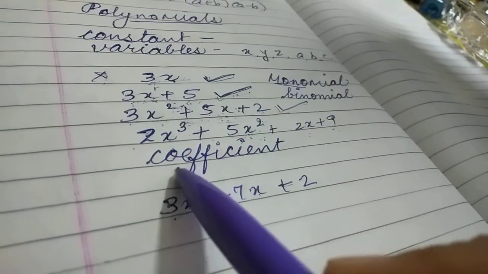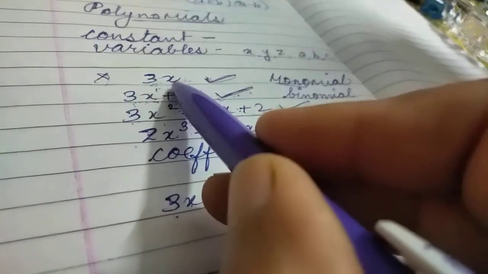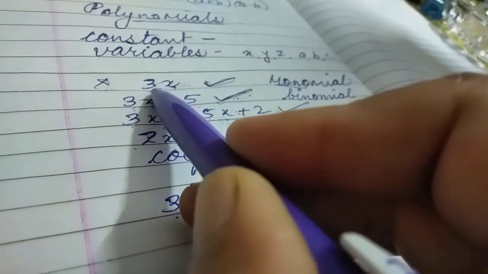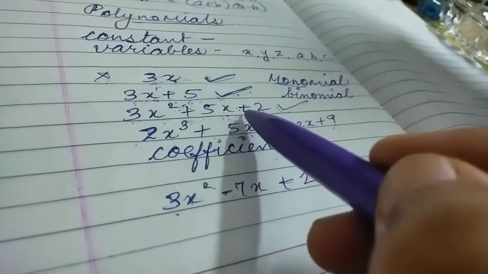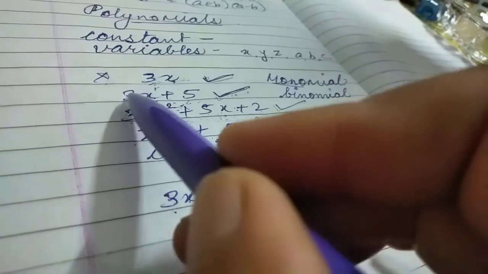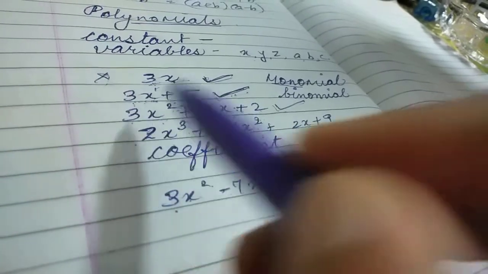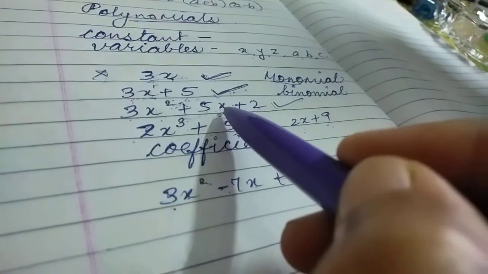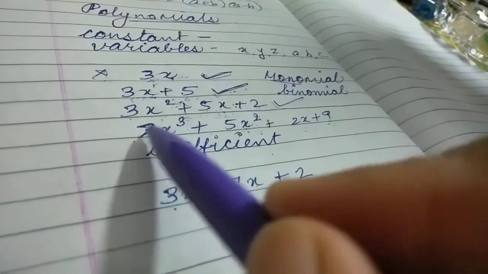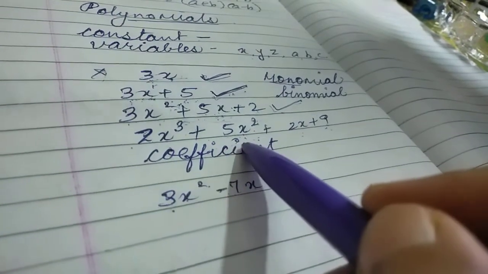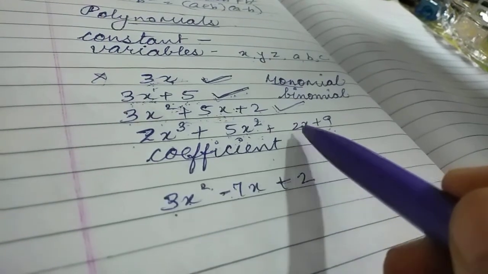Now let us see what is the meaning of coefficient. Here what we see is that the variable is x and the constant is 3. So the coefficient of x here is 3. Here also the coefficient of x is 3. Here the coefficient of x square is 3. Here the coefficient of x is 5. Here the coefficient of x cube is 2. Here the coefficient of x square is 5. Here the coefficient of x is 2.